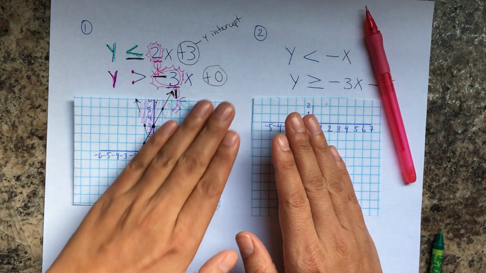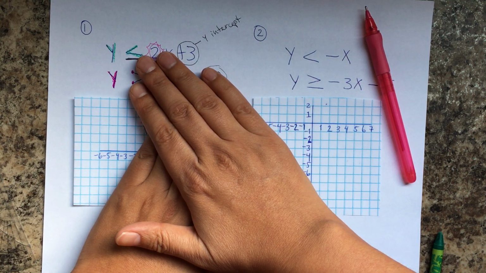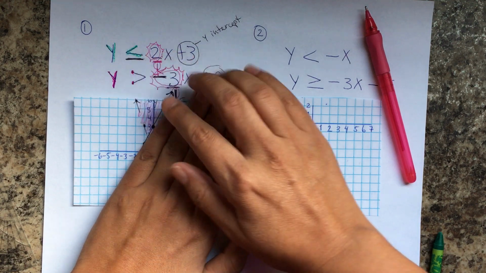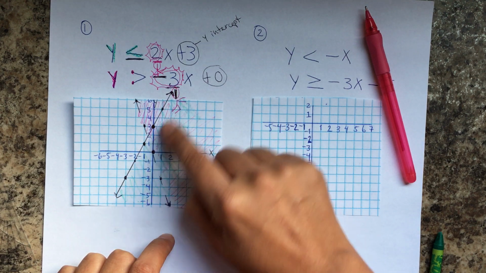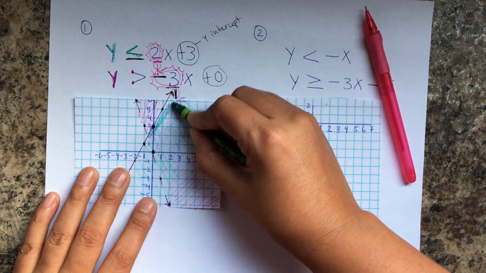And the green goes all the way here. So the parts where the two overlap, look at where my hand overlaps. It is basically in this section, right? In here you can see green and pink. Those are the actual solution, okay?